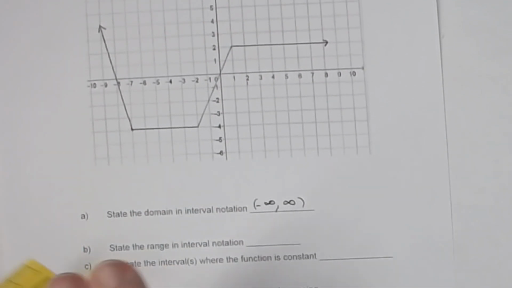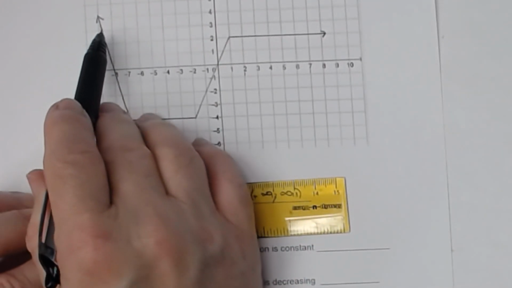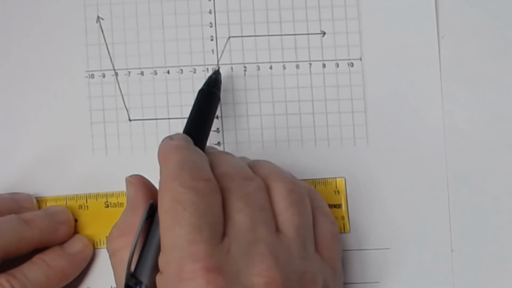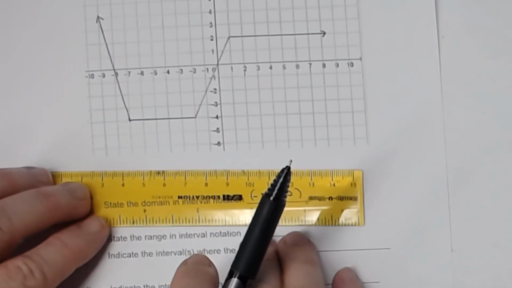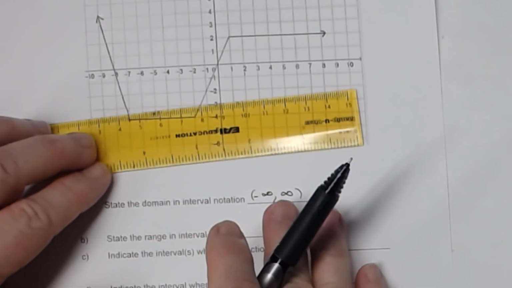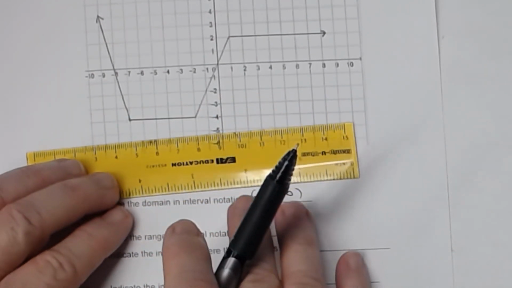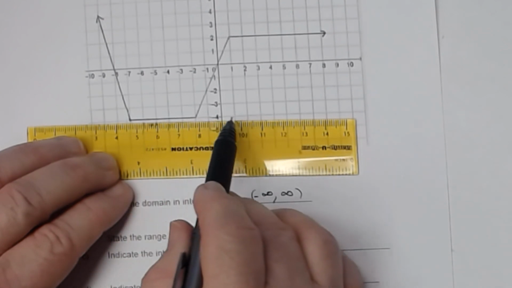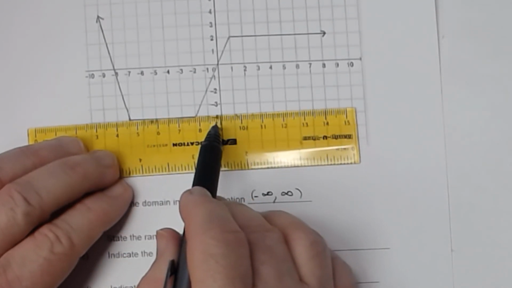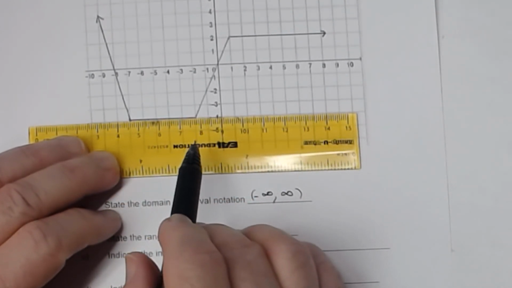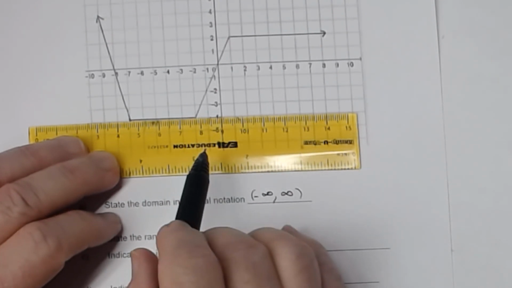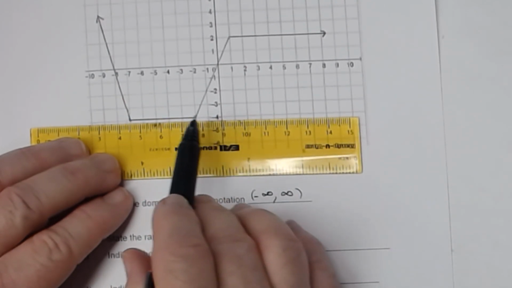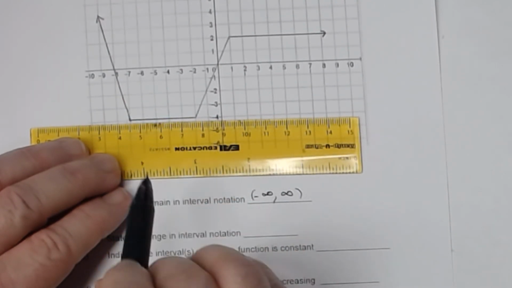Then you want to state the range. So the range is a set of y values. Now remember, you have to look at all these points and ask yourself, what are my y values obtaining? What are those y values? To help you, it's always best to go along the y-axis. And notice when I go along the y-axis, I start touching the graph when y is negative 4. So that means y equals negative 4 is going to be my smallest number in my range, my smallest y value.